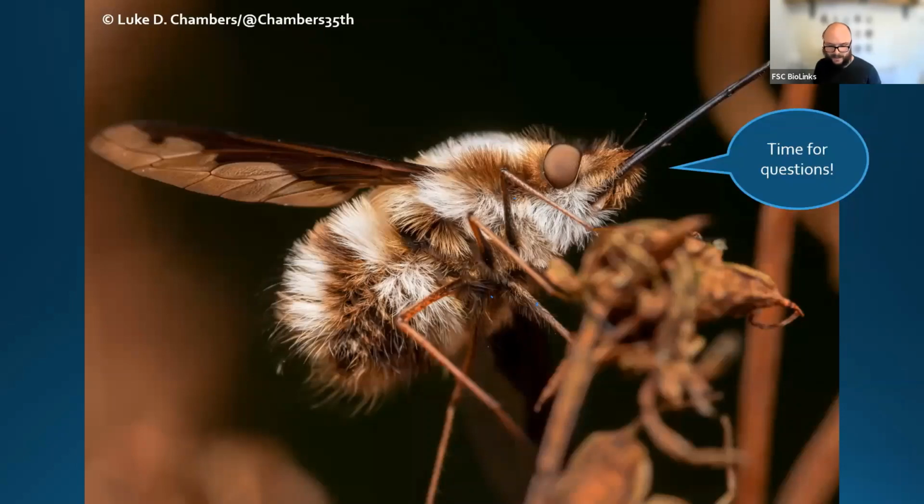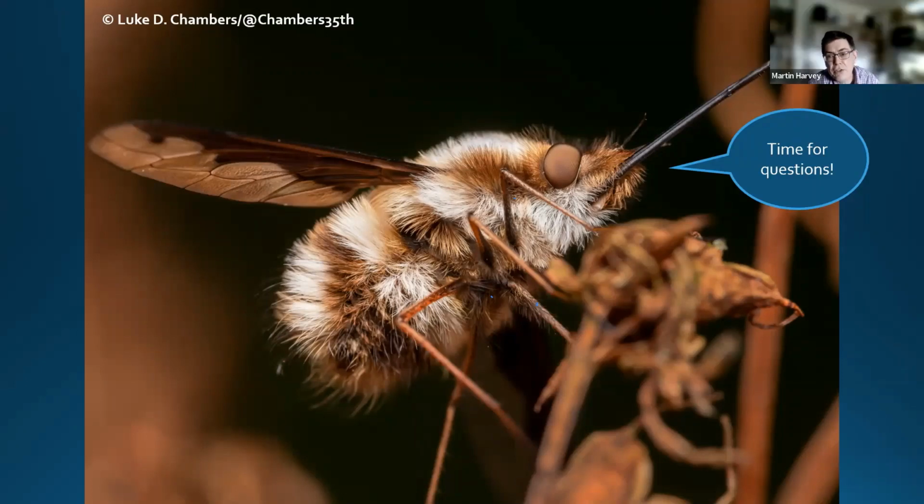Joyce asks, are they evenly distributed across the UK, and will she see any as far as the northwest? We'll find that out in the next section of the talk.